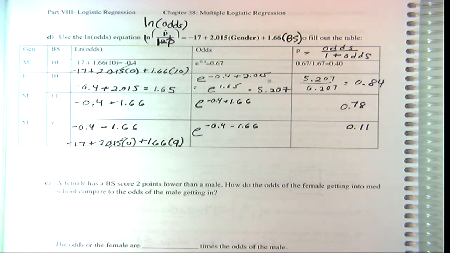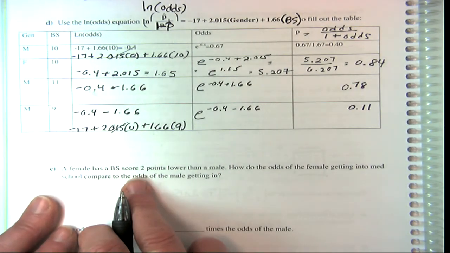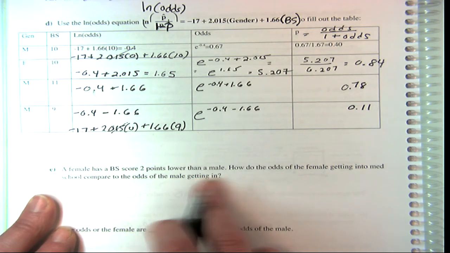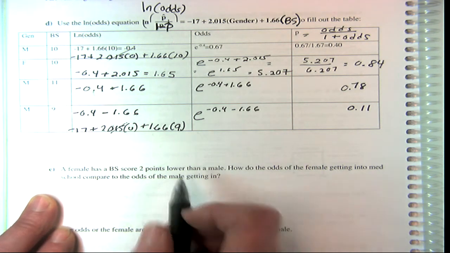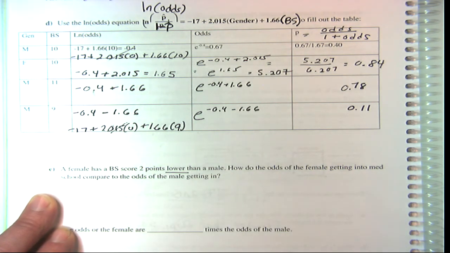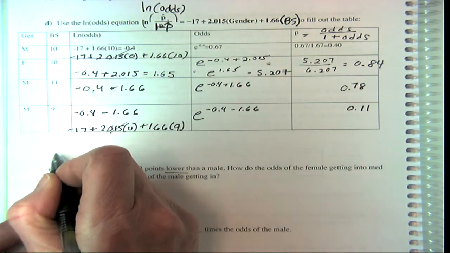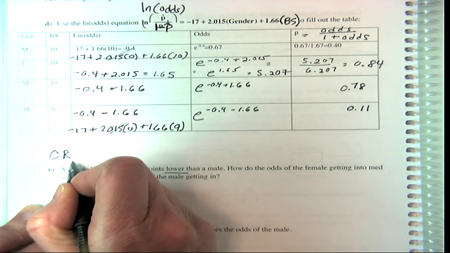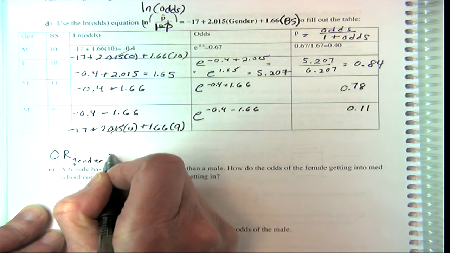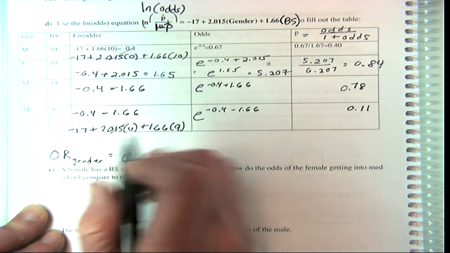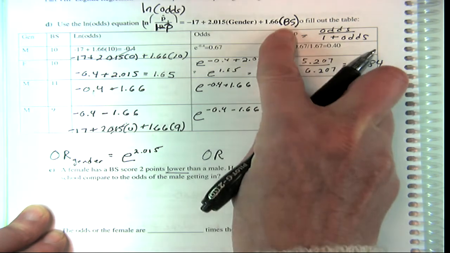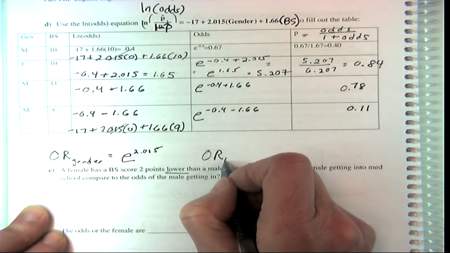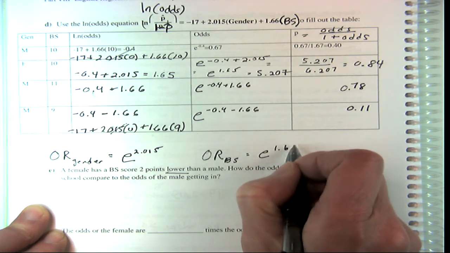All right. So now, a female has a biological science score 2 points lower than a male. How do the odds of the female getting to med school compare to the odds of the male getting in? All right, so it's lower. Let's remember the odds ratio for gender is equal to e to the 2.015. And the odds ratio for biological science is equal to e to the 1.66.